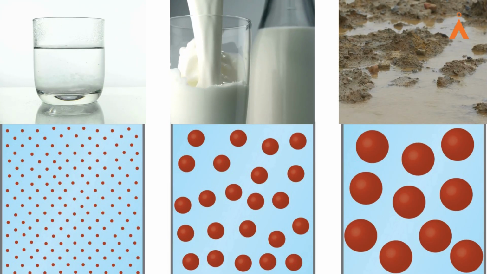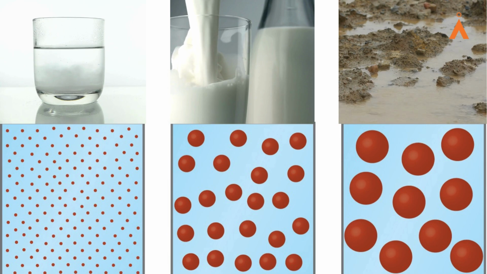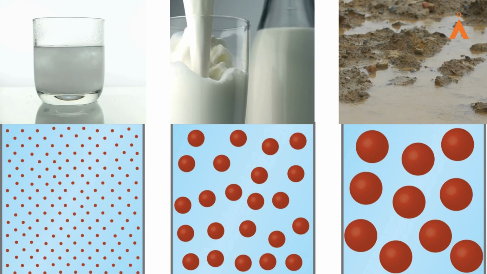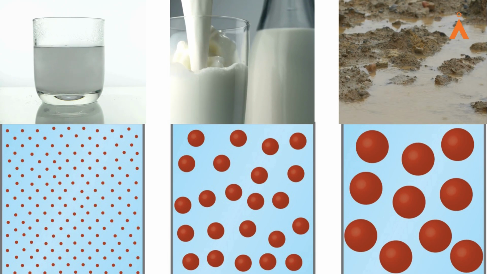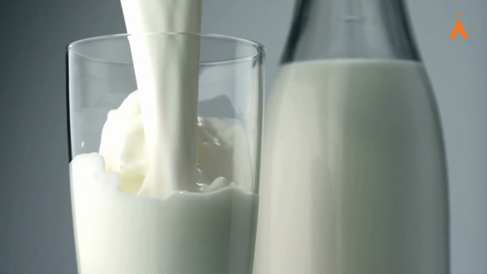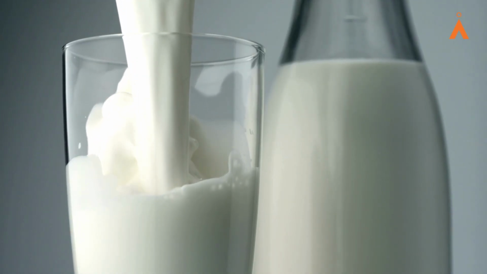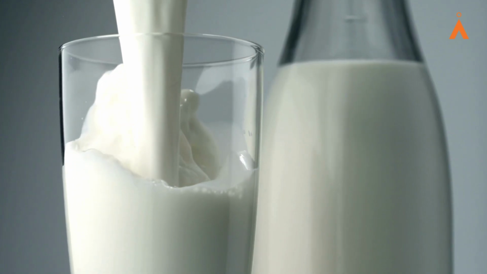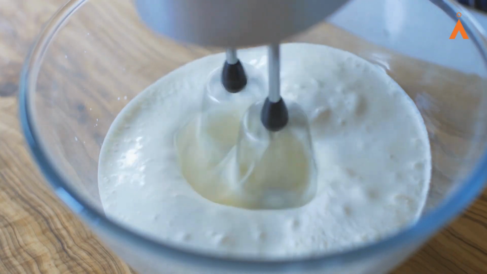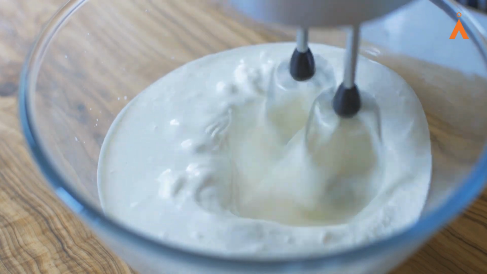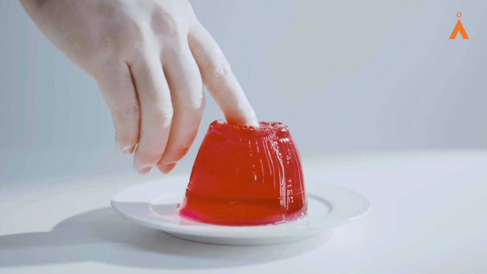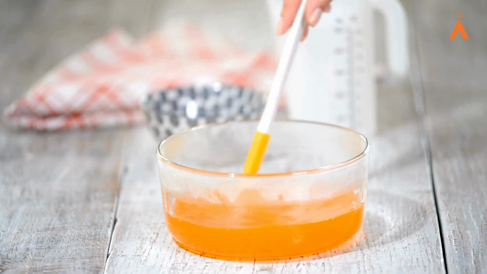Some daily examples help show different substances from colloidal solutions with distinct properties. Let's talk about milk. Milk is a colloidal solution where tiny oil droplets are dispersed in water. Whipped cream is formed by dispersing air bubbles in water. And how about jelly? Jelly is made by suspending gelatin particles in water.